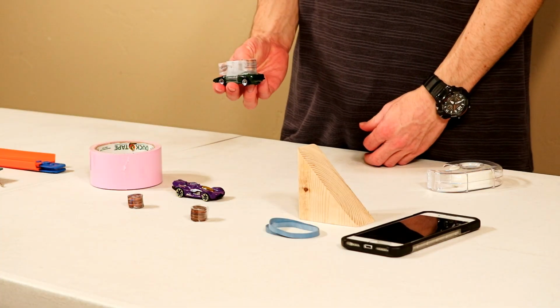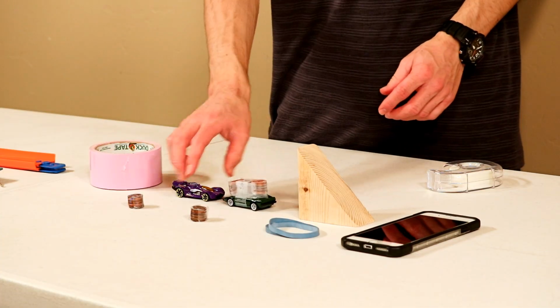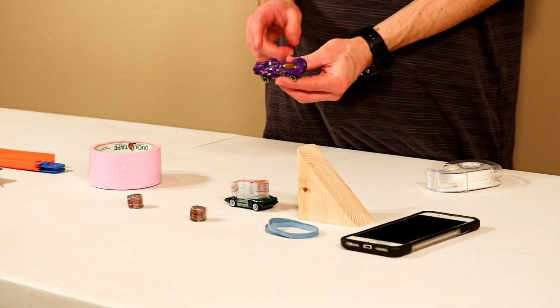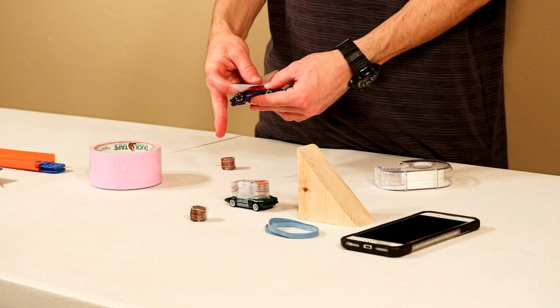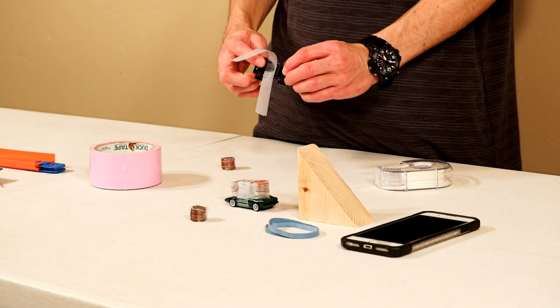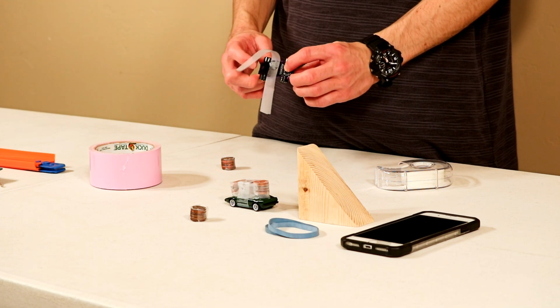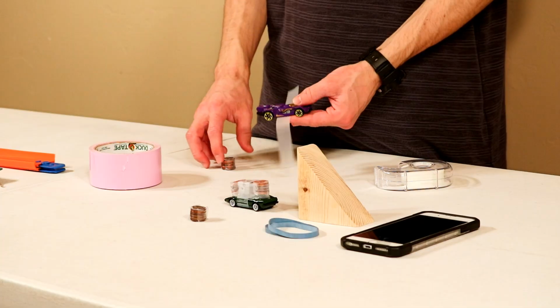So when you finish, you should have something like this, where you've got 3 stacks of pennies on top of this one car, and then we're going to do the same thing, just stacking one of them on top of the second car. So again, make sure that it's centered between the wheels so that it's not touching the wheels. If it does, that will add some extra friction, which will interfere with the experiment.